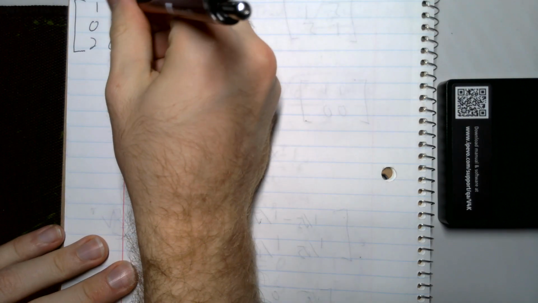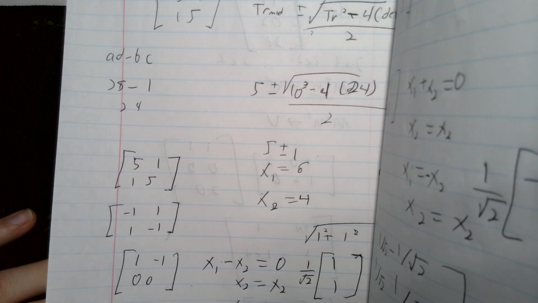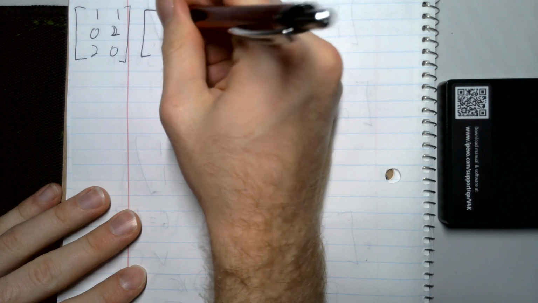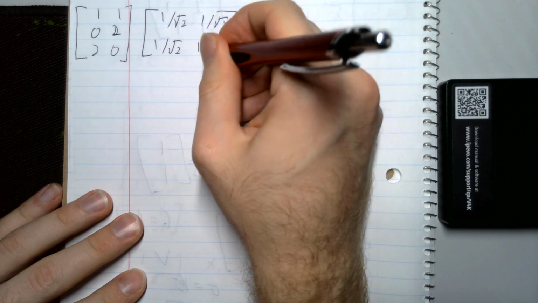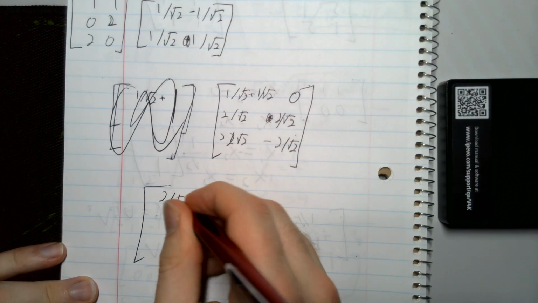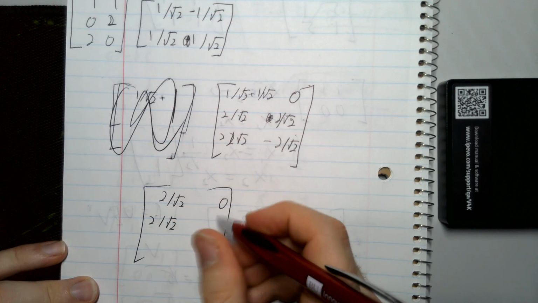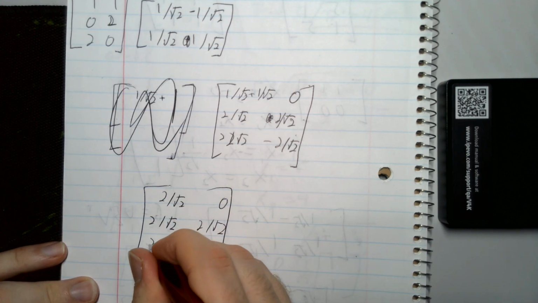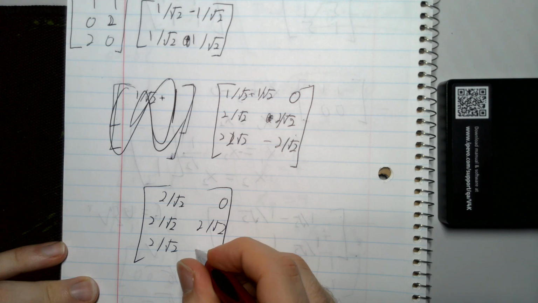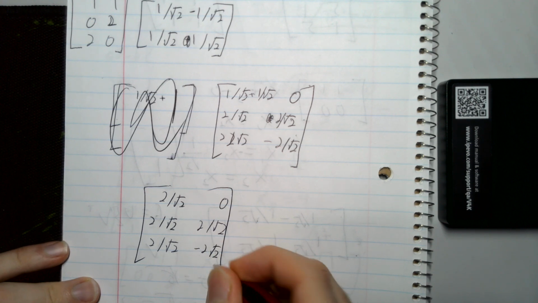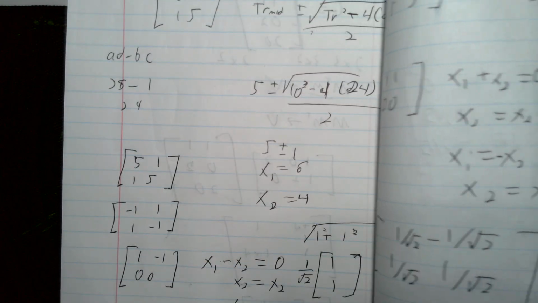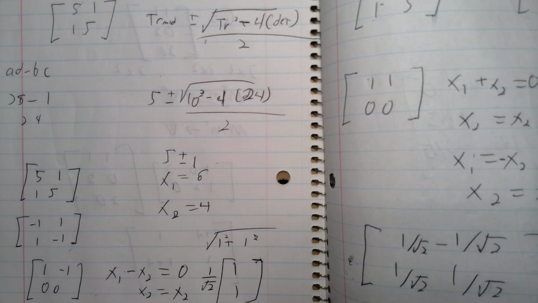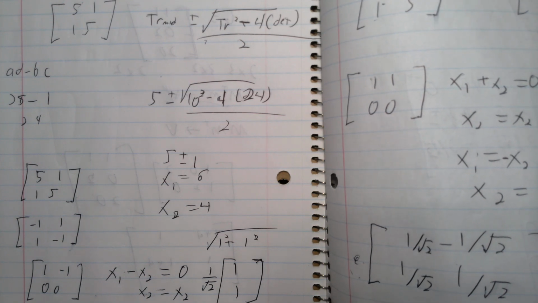Alright, so now we have this matrix, and we're going to go ahead and multiply it by the inverse of sigma, which is right here.